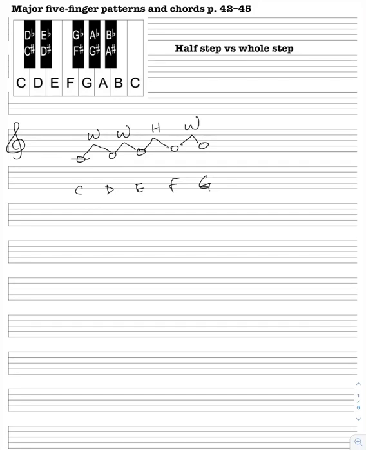So to build any major 5-finger patterns, you need to have the interval pattern of whole, whole, half, whole. Knowing that, you're able to build any major key 5-finger pattern. So let's do another example. I will show you a trick to make sure everything is accurate. Let's do D.